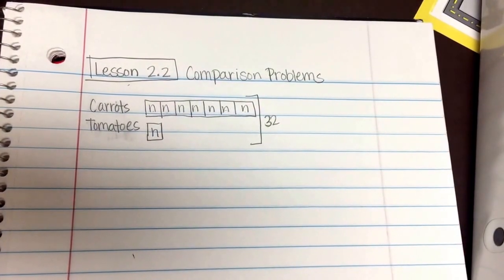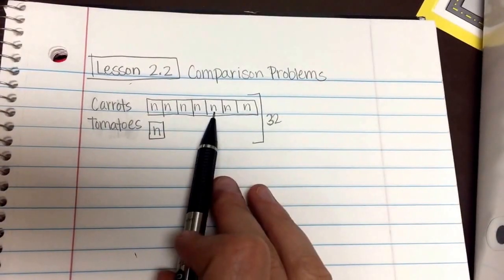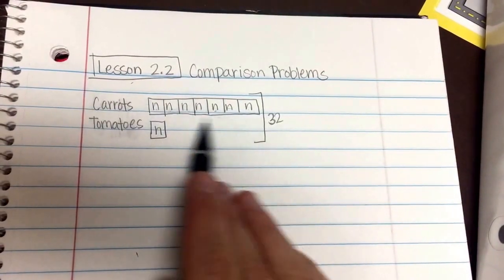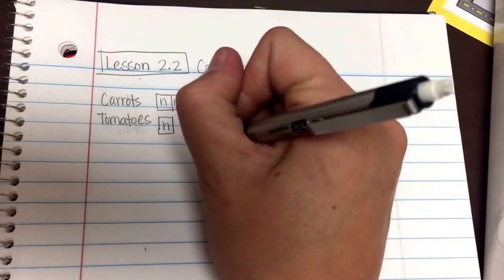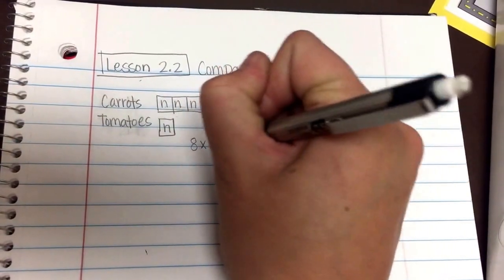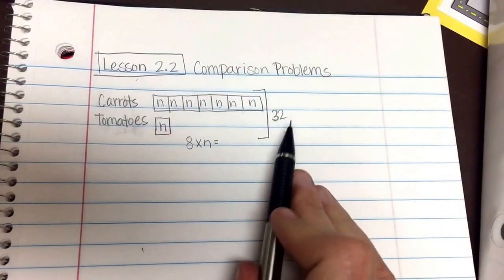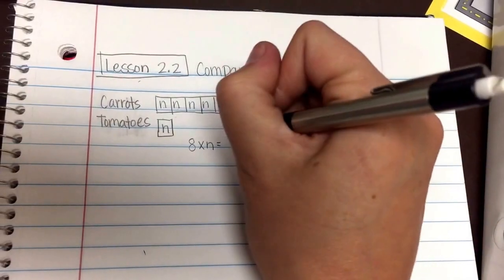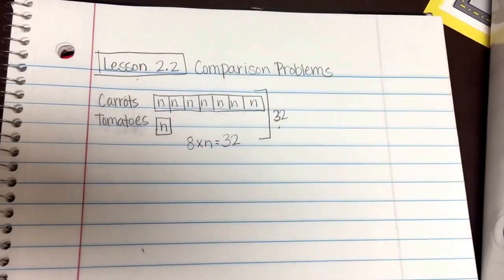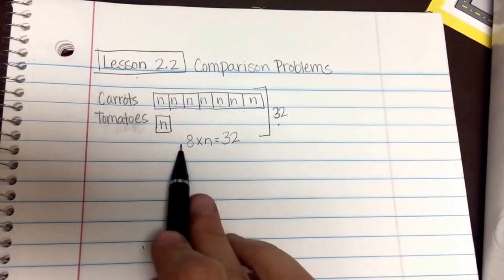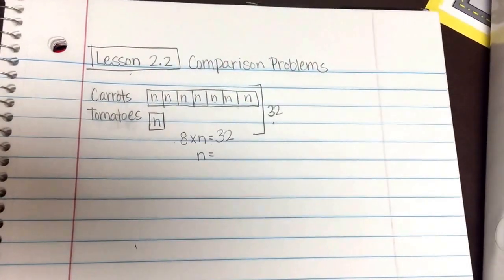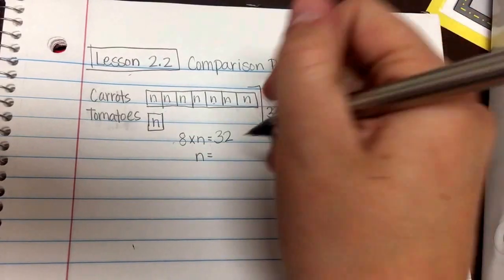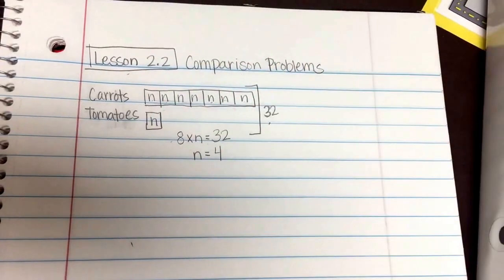Now students have to set up a math problem in order to find the unknown. So they count the number of n's that they have all together. There's 7 here and 1 here. So that would make 8 n's. 8 times n will equal the total number of vegetables, which is 32. And then students have to think, well, 8 times what will give me 32? I know 8 times 4 is 32, so the value of n is 4.